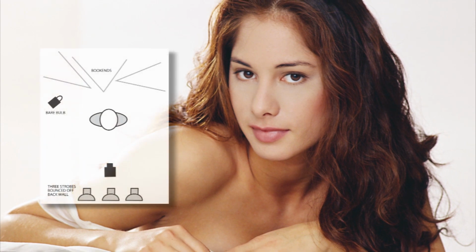Here, I used the same 3-head scenario, combined with a bare tube flash head behind the subject at camera left, to give the impression of a warm summer morning. To give the impression of dimension in the room, 3 bookends were set at varying angles behind her.